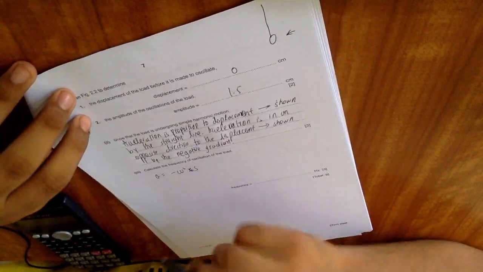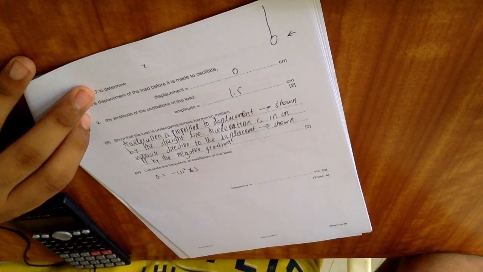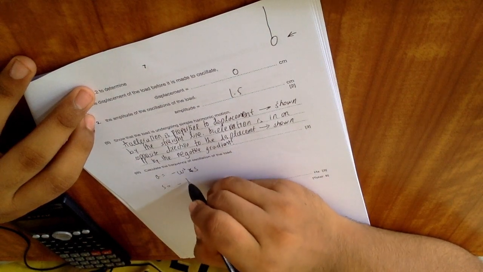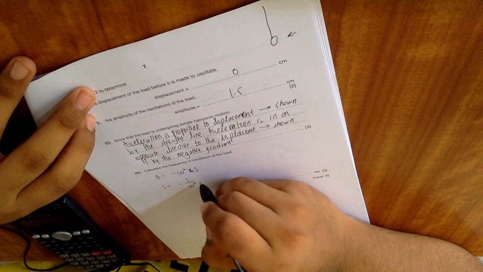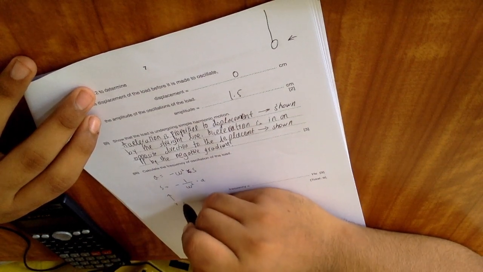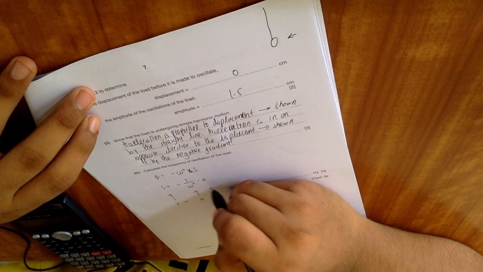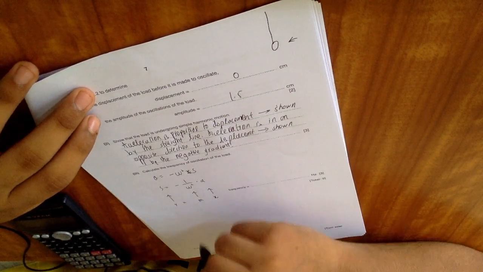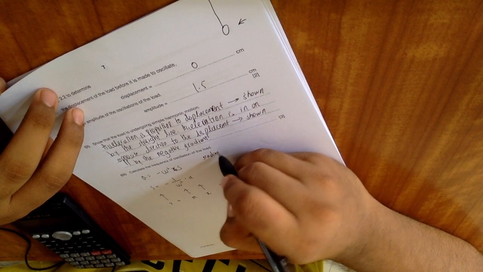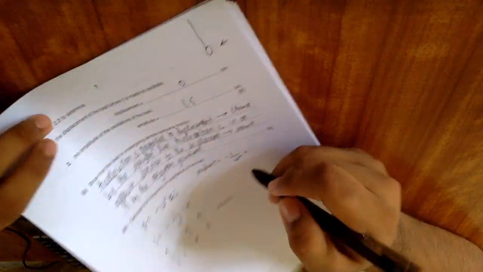We plotted the other way around. s is plotted on the y-axis and a is plotted on the x-axis. So we just have to say that s is equal to negative 1 over omega squared times a. This is y equals mx. So the gradient is equal to negative 1 over omega squared.